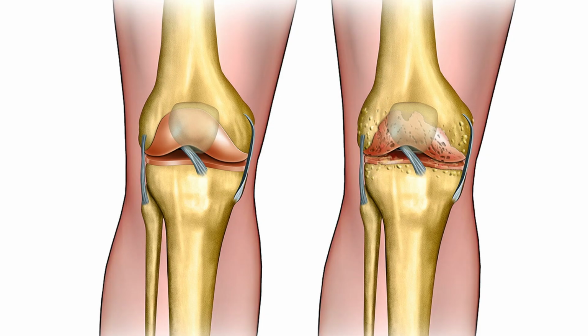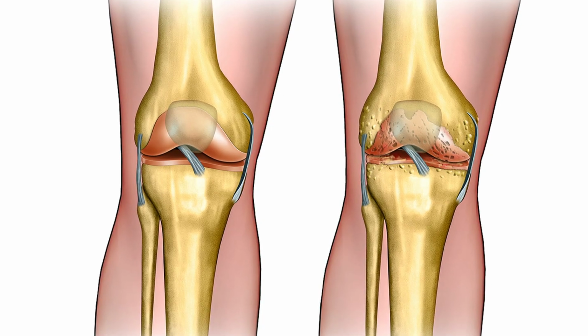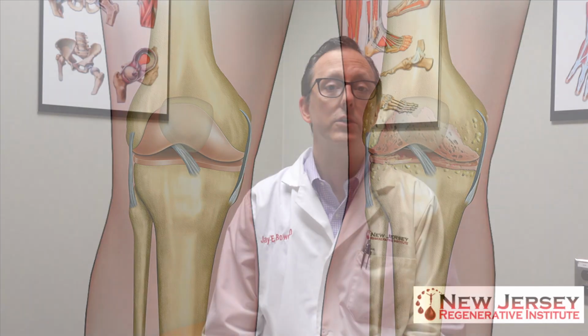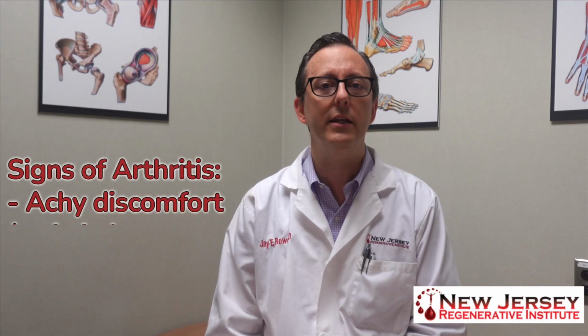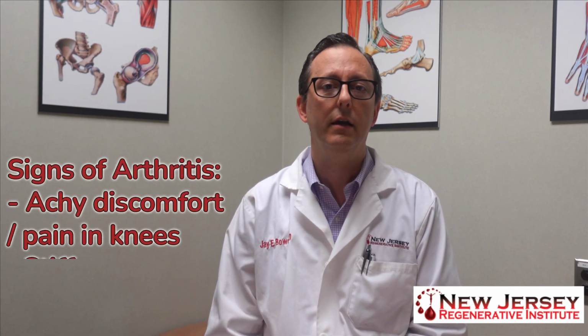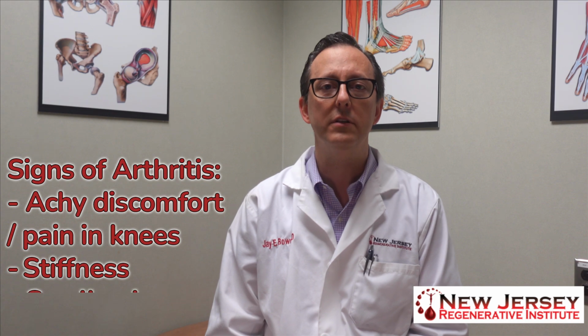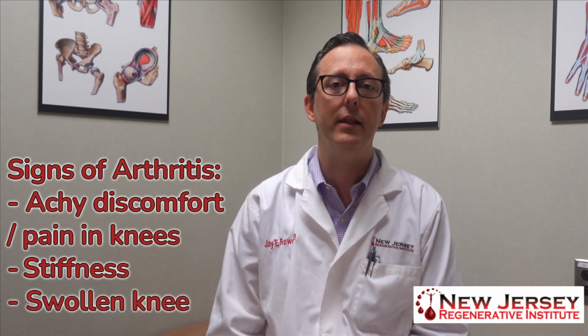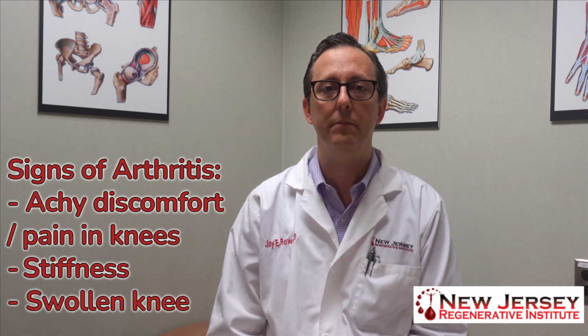The most common knee problem we see here is osteoarthritis, or just arthritis. This refers to the wear and tear and eventual breakdown of the articular cartilage that covers the ends of the bones. So how would you know that you actually have arthritis? Well, most commonly you'll have general achy discomfort or pain in the knee. Secondarily, you may feel stiffness that's usually worse in the morning or after prolonged rest. And third, the knee may feel swollen or full.